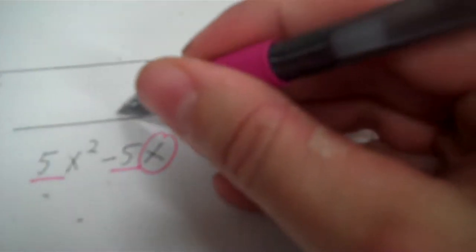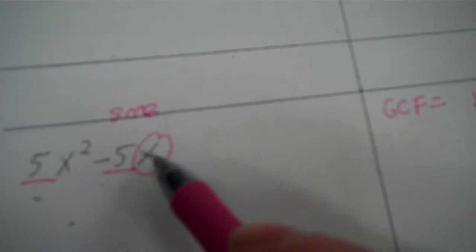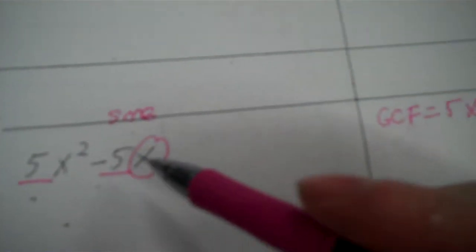Okay, next one, GCF. Now these next 3 are gonna go quick. Explain why. You don't have a negative, you get x right there. Now, I've got these 5s, they're the same number, okay? So I'm gonna put same. When they're the same number, that means that number 5 is the GCF, because 5 divided by 5 is 1, okay? 5x.